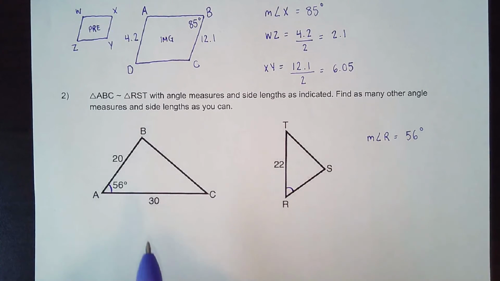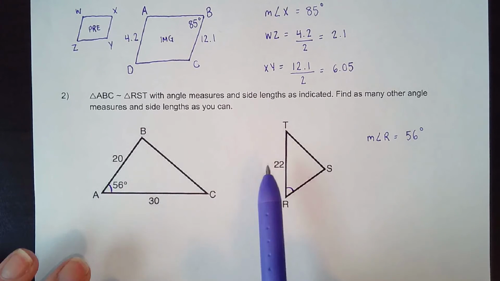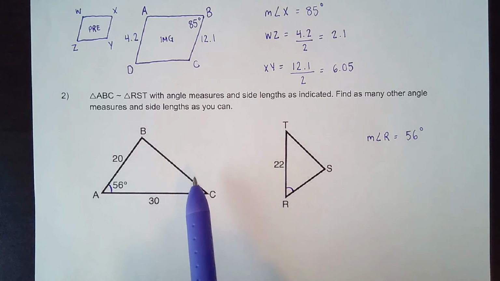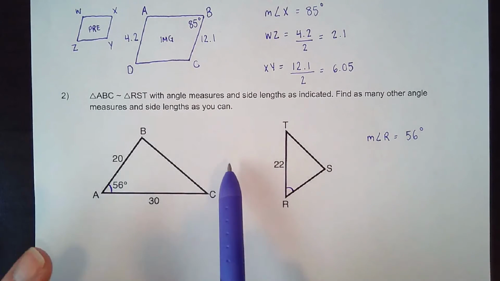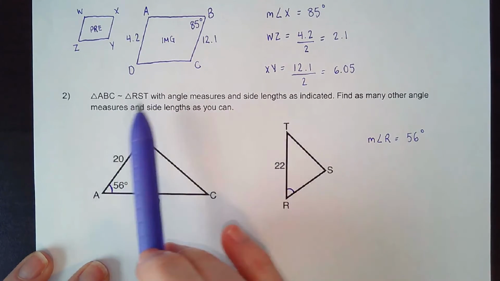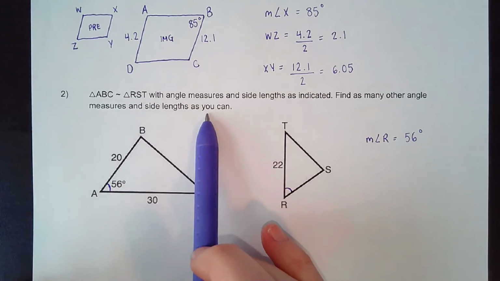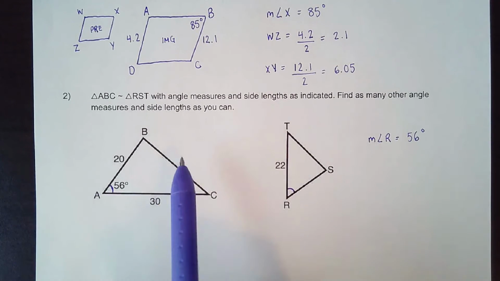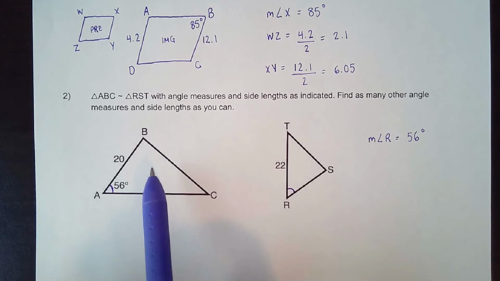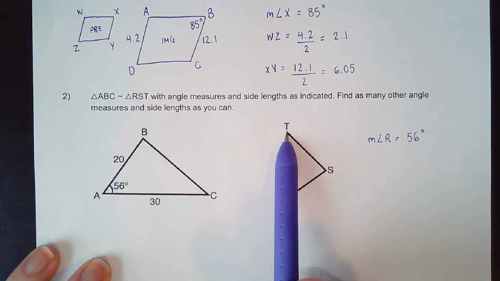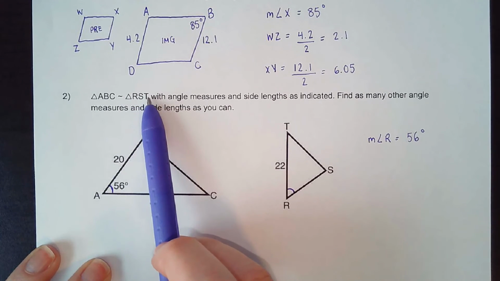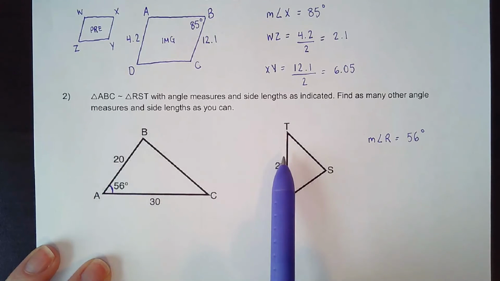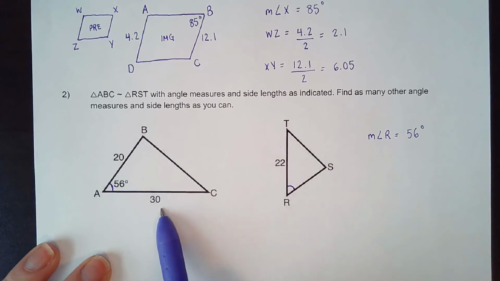And if we look at side lengths, now here I'm given a side in this figure and I'm given two sides here. So it really just depends on if we can match these sides up. In number 2, we're not given a magnitude. So I can't do like I did in number 1 where we use that magnitude to help us find those missing sides. So I'm going to look and see if I can find sides that relate to each other. This side TR, that's my first and third letter, TR, so I know that's going to match with side AC, which is 30. So I know that 22 corresponds with 30.